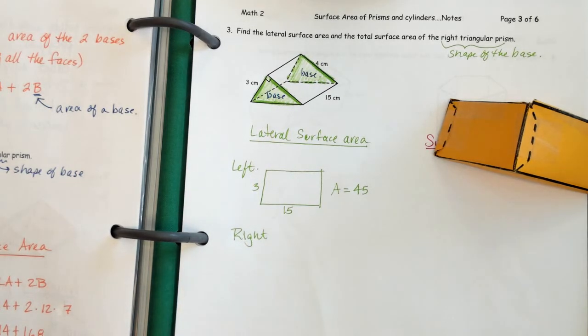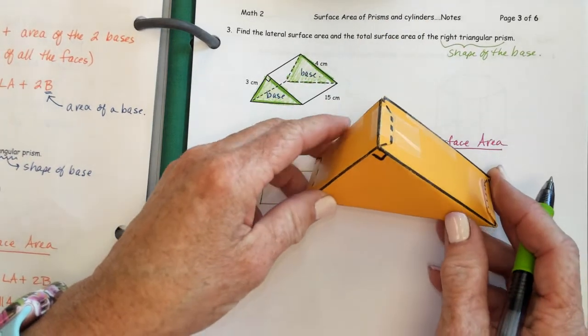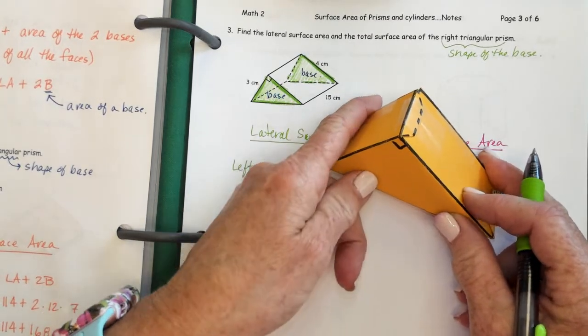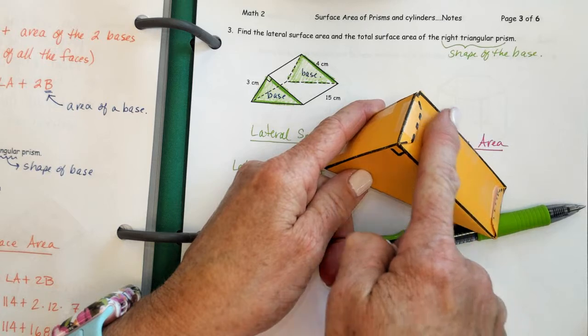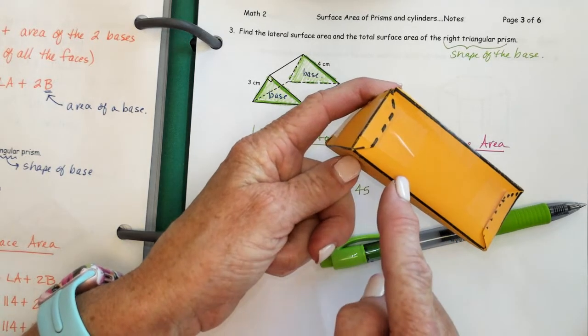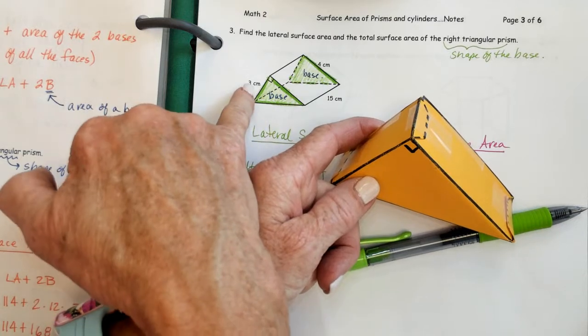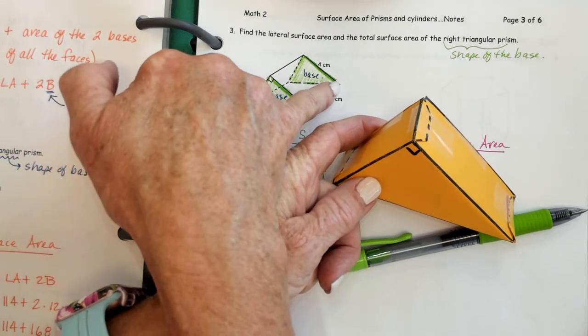We have the right face. So again, if this is sitting like this, here was the left face. Here's the right face right here. That's a rectangle. There's the right face.